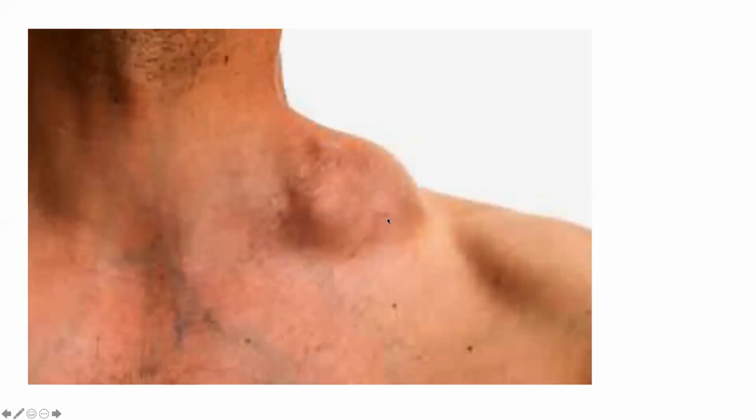So now we see a lymph node in the cervical region, cervical lymph node enlargement, cervical lymphadenopathy. If they are significant enough in size, or if they have a significant number of lymph node enlargements, I want you to be cautious, and I want you to think why this lymph node is enlarged and what is the cause of it.